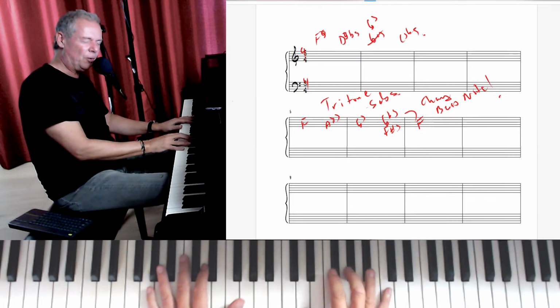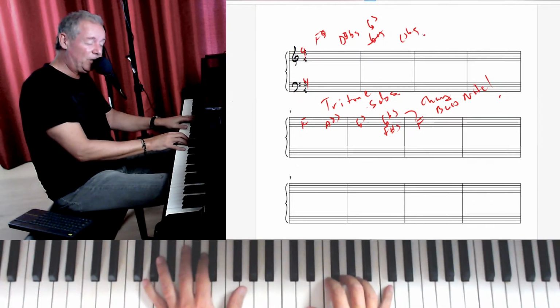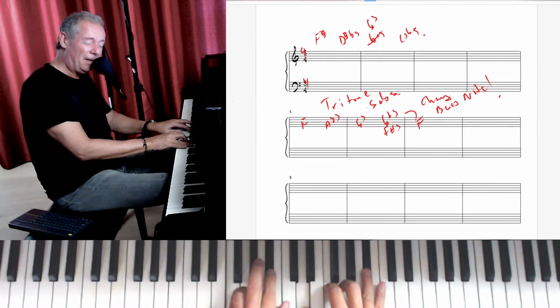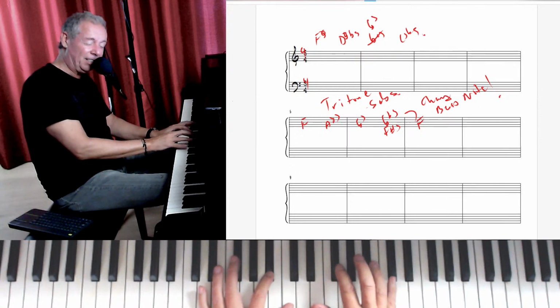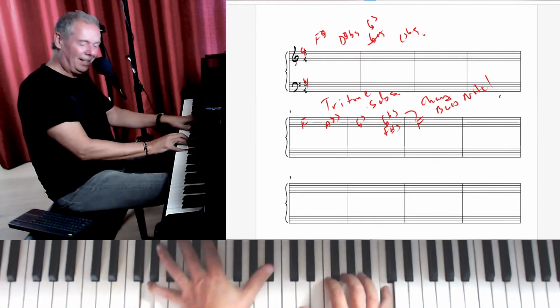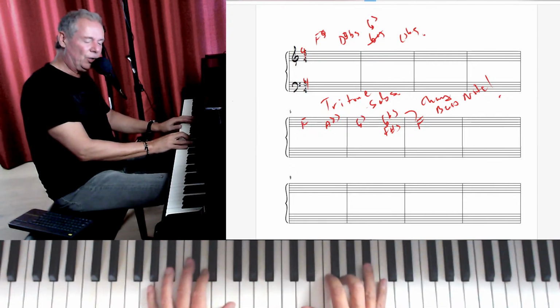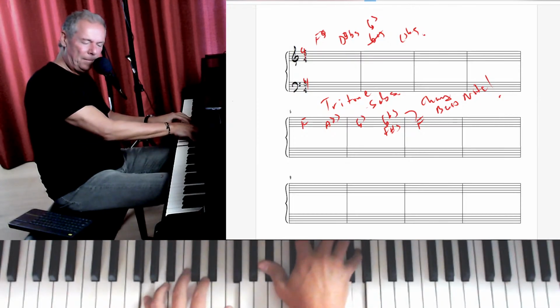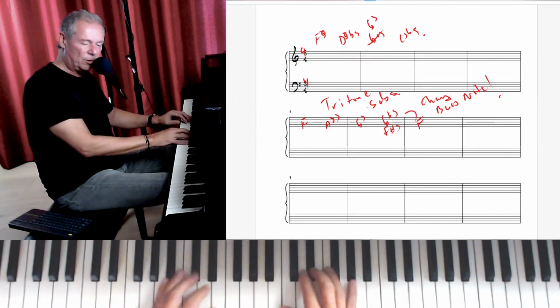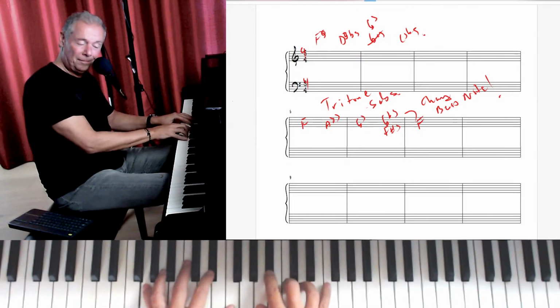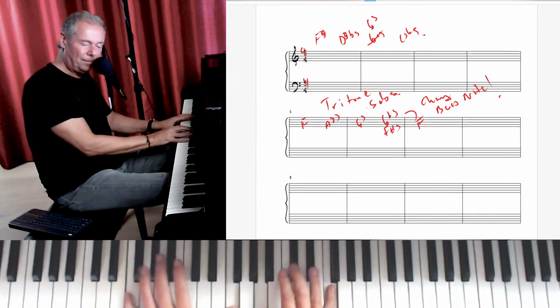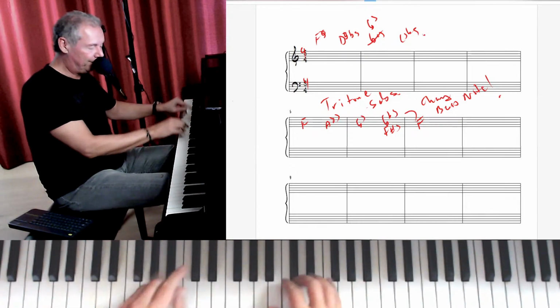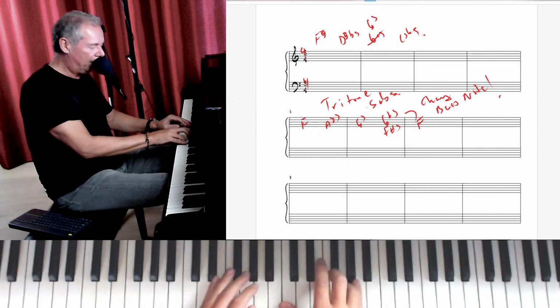Even here's a turnaround, right? Because most people would just stay on the 2. I'm going to 6, 7. 6, 7 to 2. That was our tritone subs. Throwing in a kind of cool chord there.